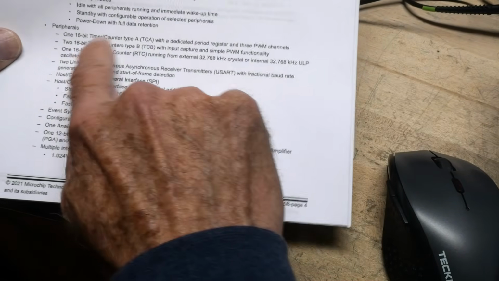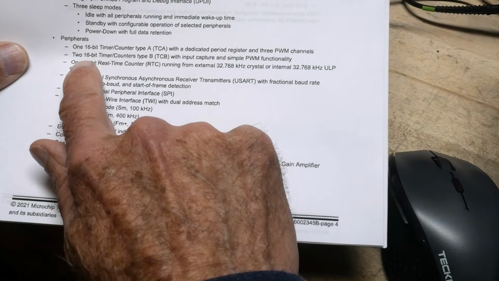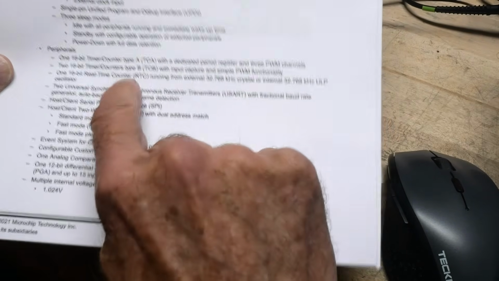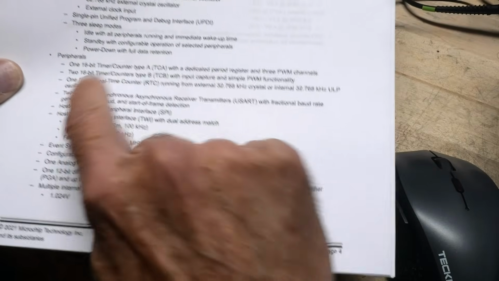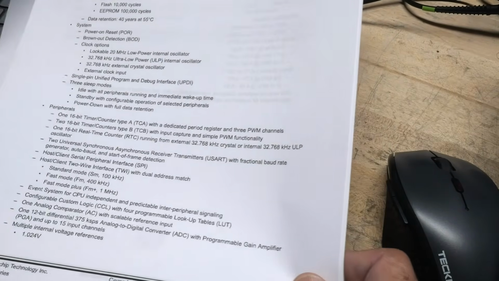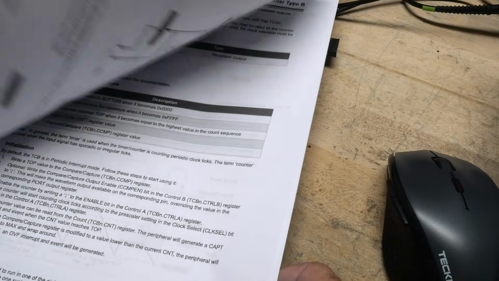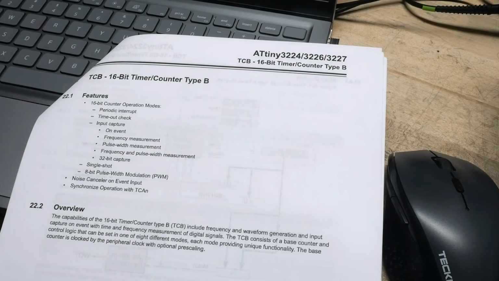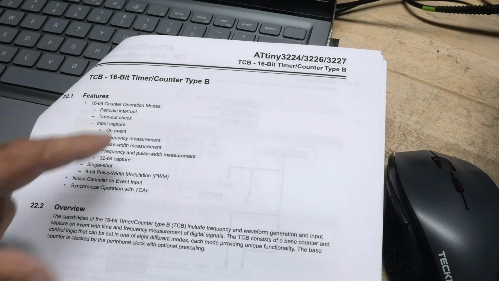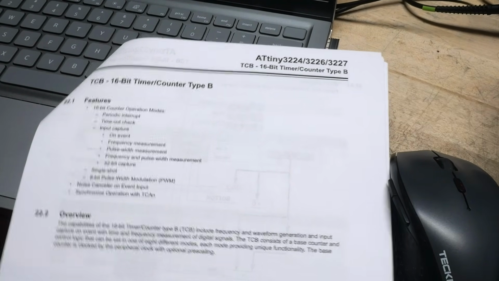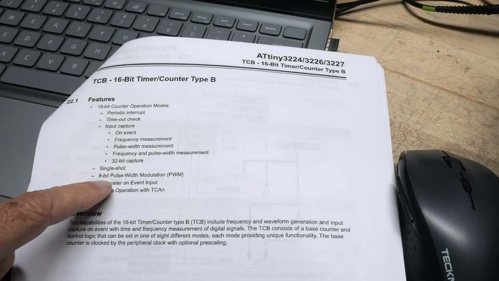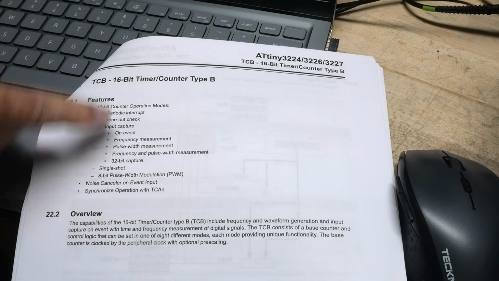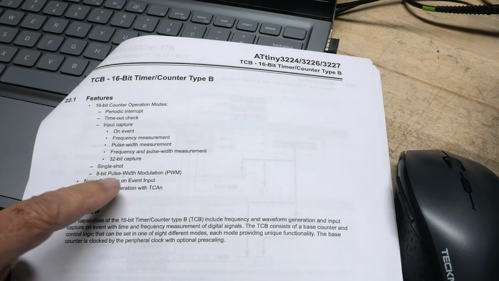It's got one 16-bit counter type A and two 16-bit counters type B. That's what we're going to be looking at today, the type B, and there's two of them. So the type B counter, and there's also a real-time clock, and a whole bunch of stuff in here, all right? So we're going to be taking a look at the TCB, 16-bit timer counter type B, and it'll do a bunch of stuff. And what we're going to be doing today, even specialized on that, is we're going to be doing the 8-bit pulse width modulation, okay? It'll do other things as well. I'll get around to those someday. But today we're going to talk about the 8-bit pulse width modulation.